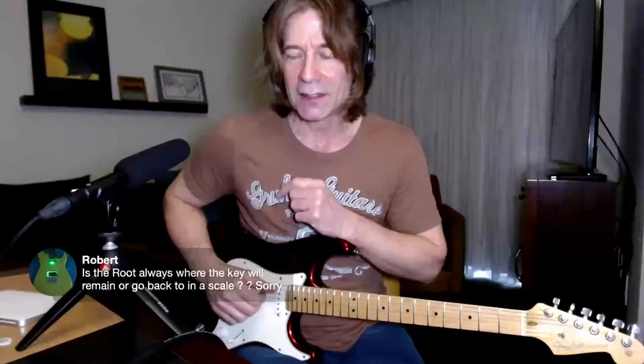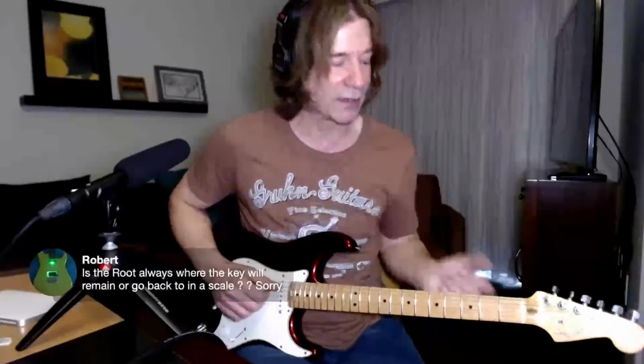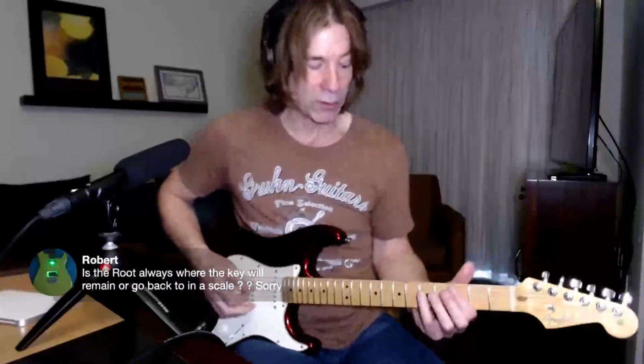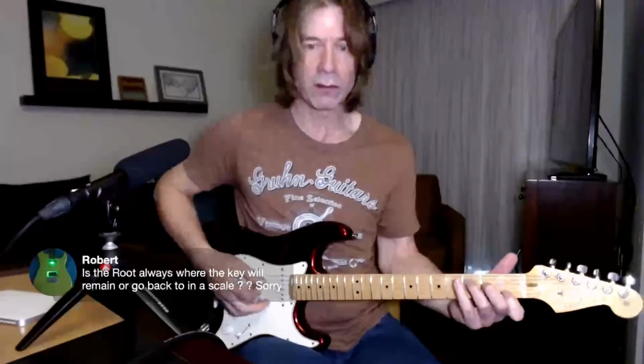Like Sting said it too. Sting says, the band is only playing a C chord if I'm playing a C chord, right? So that makes a lot of sense. To describe what he was saying is like, if the band is playing a C chord, like a C, just like that.